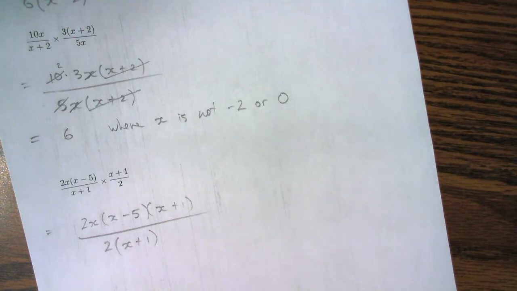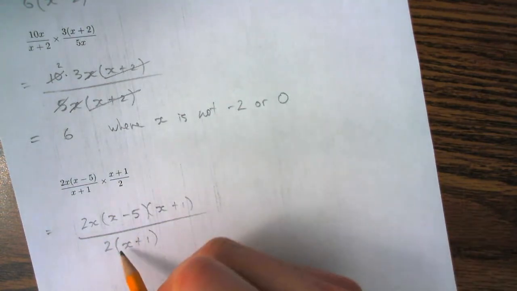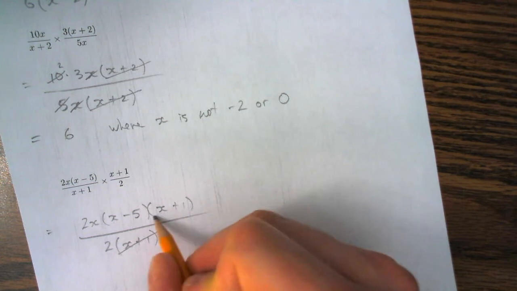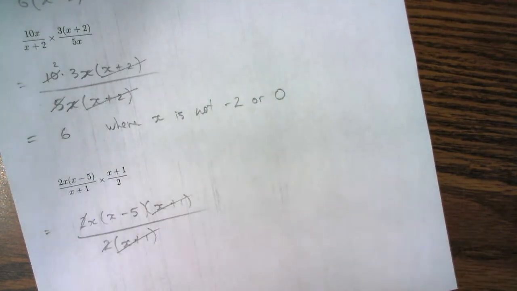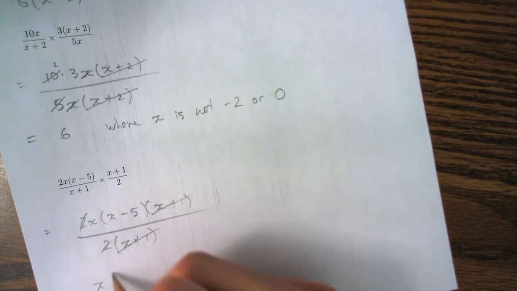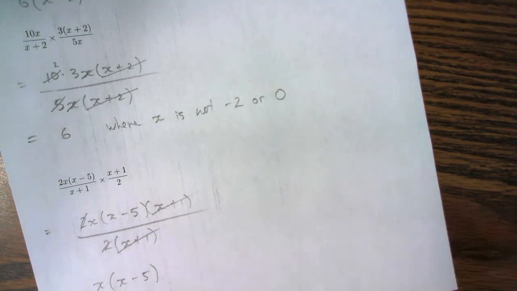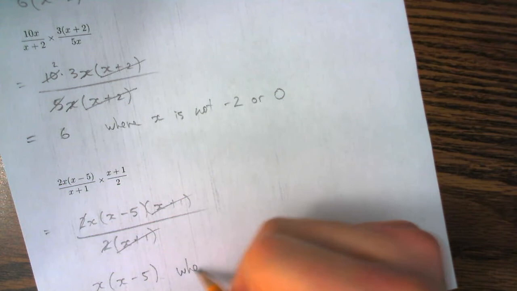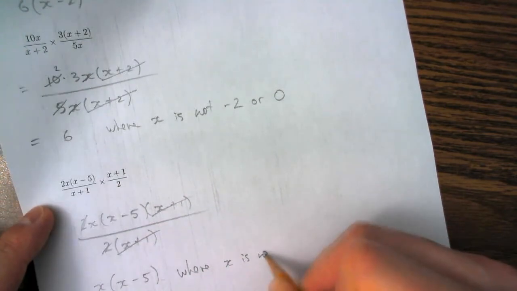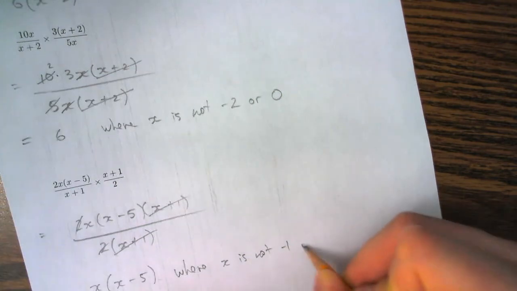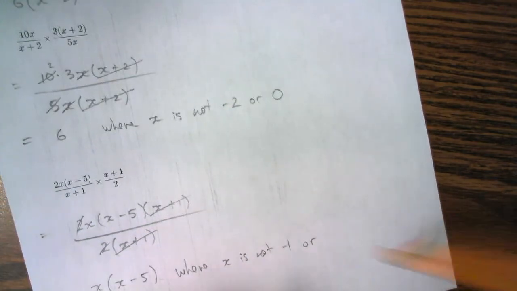And what we're going to have here after we divide out these factors and these factors is just x times x minus 5, where x is not -1 or actually just -1.